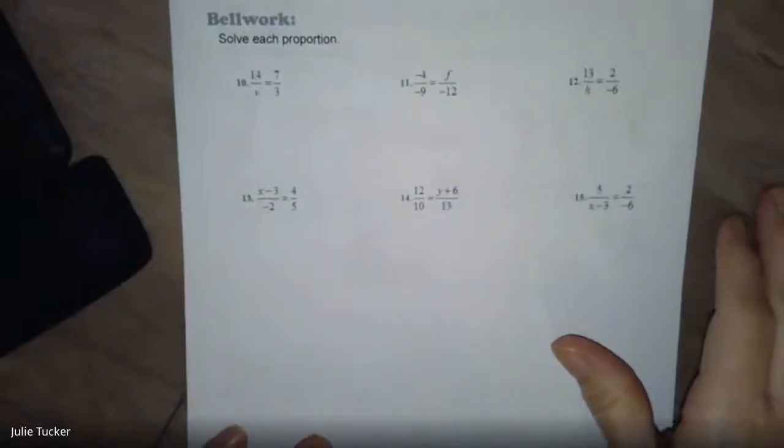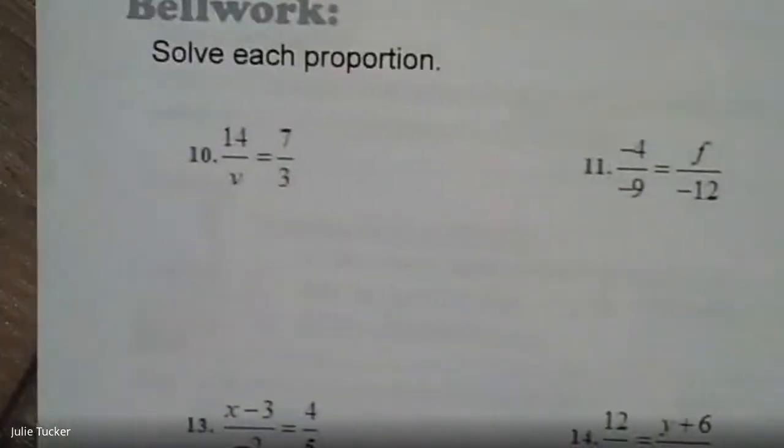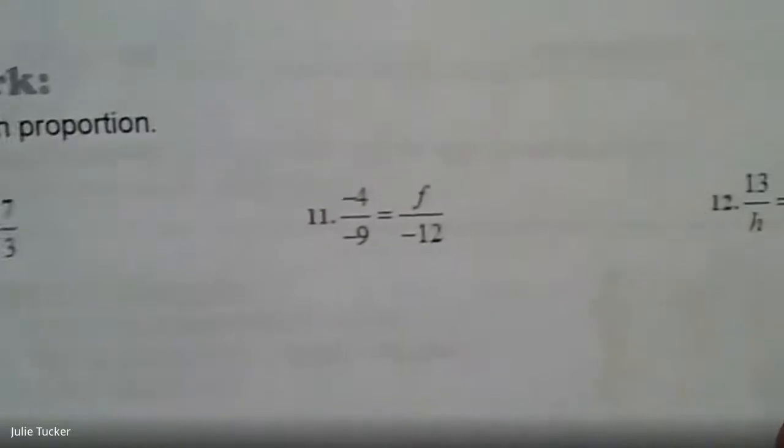Let me go ahead and flip on to my notes. Ooh, I'm upside down. So, there. I will zoom in a little bit more. So you'll notice we have some proportion problems here. We got the clock more fun.